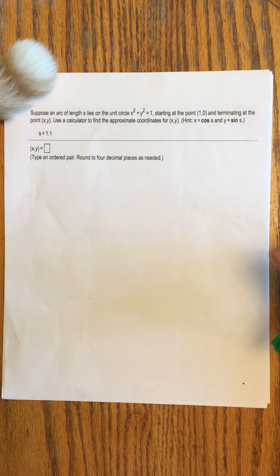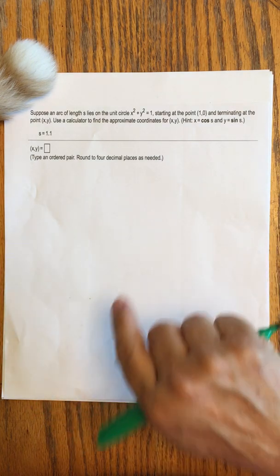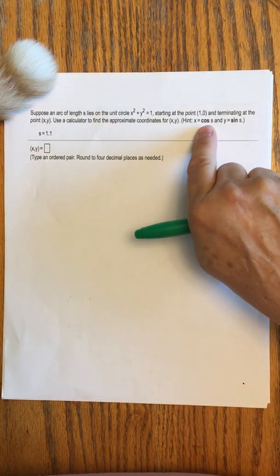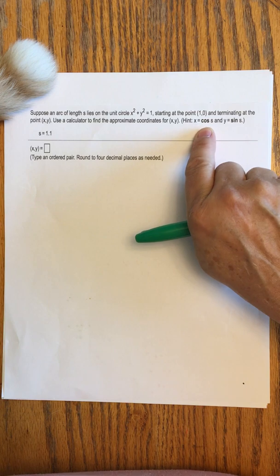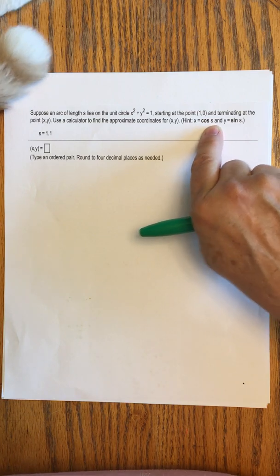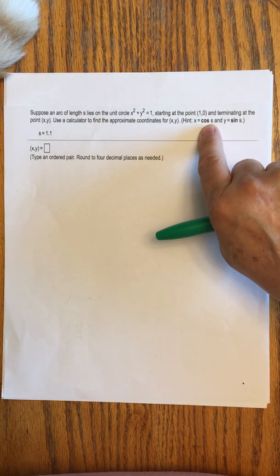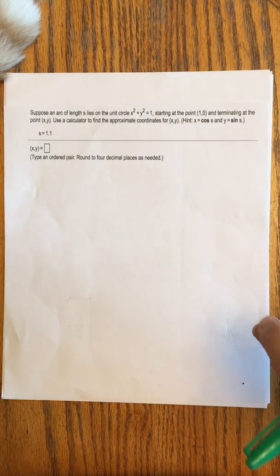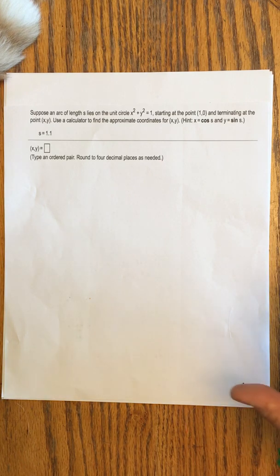So what I would say here then, where is s? Where do you see it? Well, I see it here in the hint, actually. They tell me that cosine of s is x. Well, anything that is an input to a trig function is an angle. Period, end of story. Trig functions only take in angles.